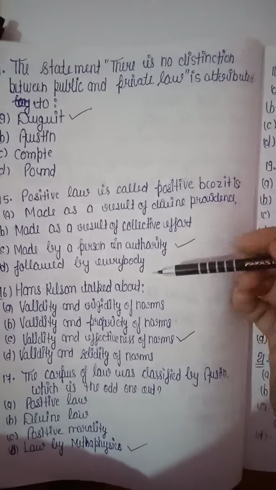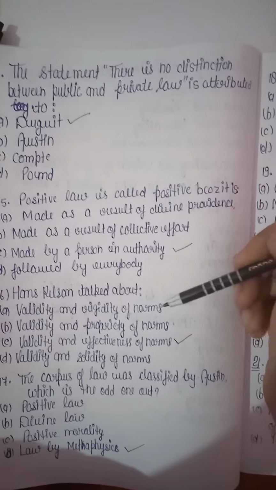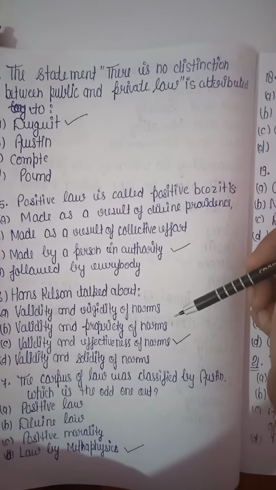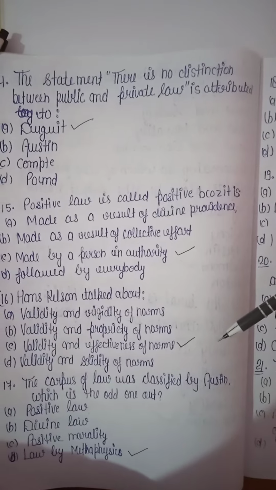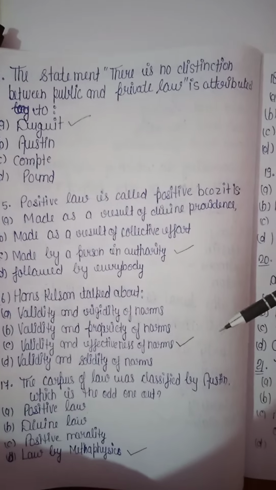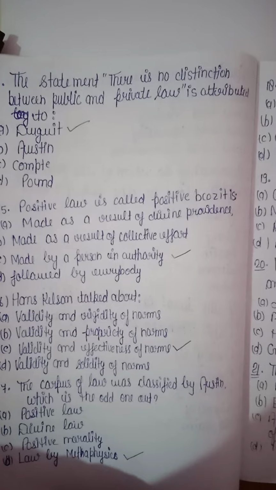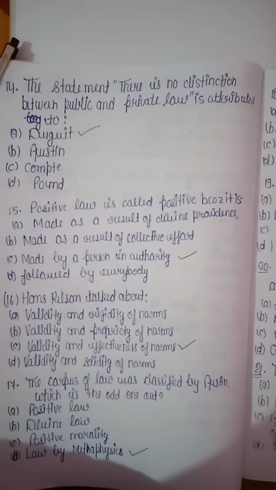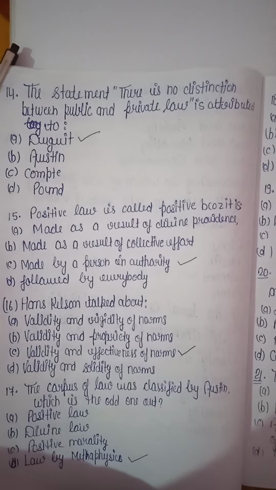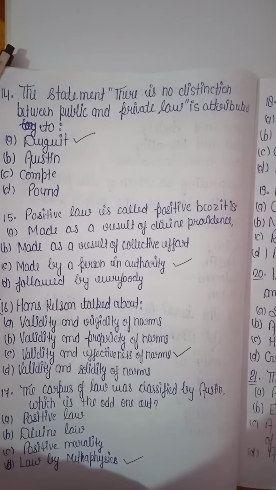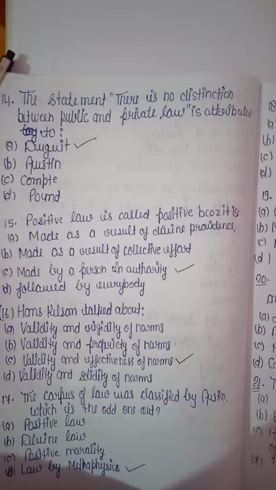Question number 16 is Kelsen talked about A validity and rigidity of norms, B validity and propriety of norms, C validity and effectiveness of norms, D validity and solidity of norms. The right answer is C validity and effectiveness of norms. Question number 17 is the corpus of law was classified by Austin, which is the odd one out? Option A positive law, B divine law, C positive morality, D law by metaphysics. The right answer is D law by metaphysics.